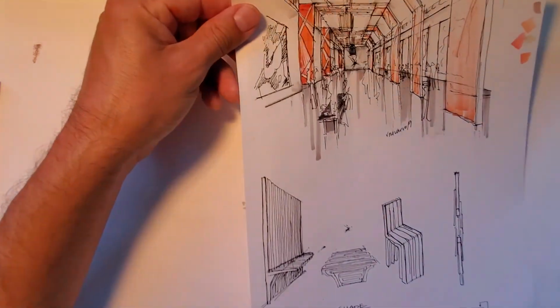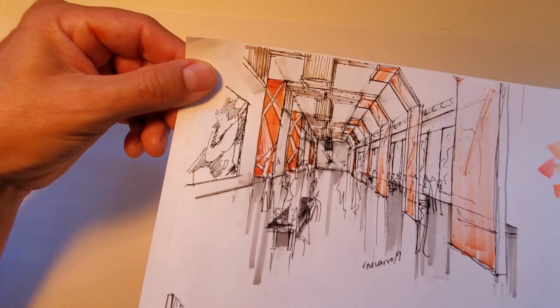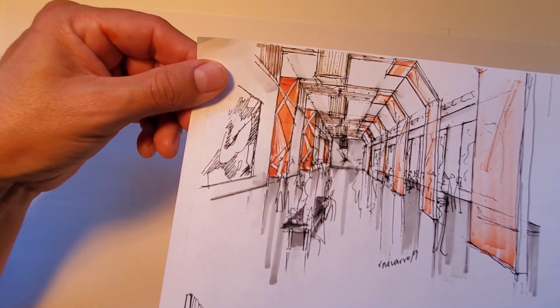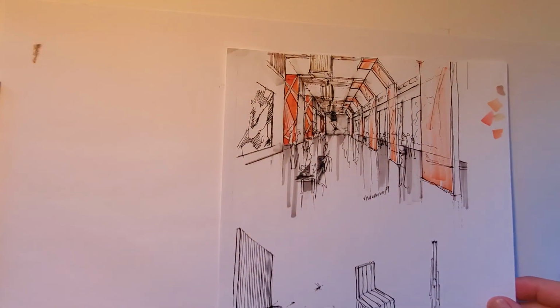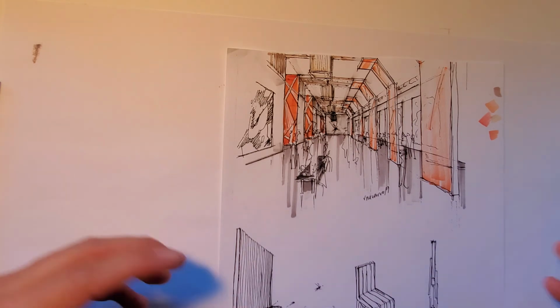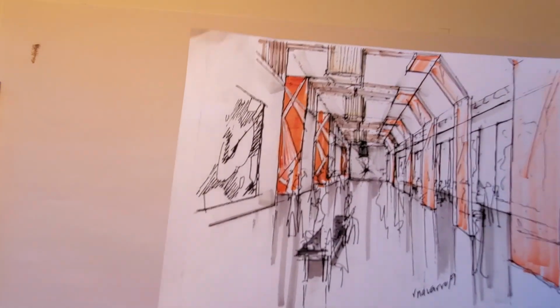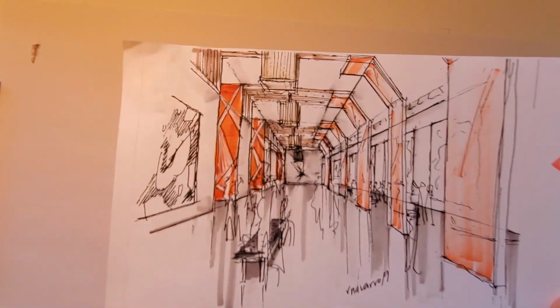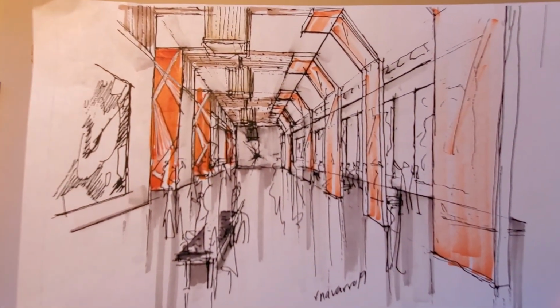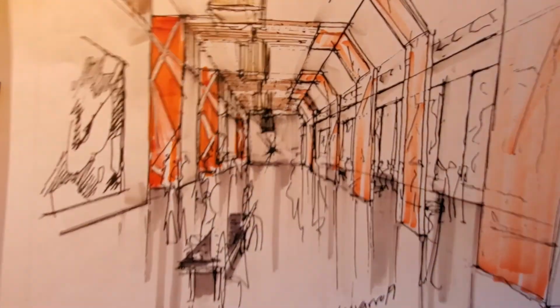That would be my quick, rapid visualization, right? You can keep on going over more and more if you want, detail more things, but this is just a quick representation of what's happening in this space. Quick marker strokes. You're trying to have control of it, right? And in this case, less is more.